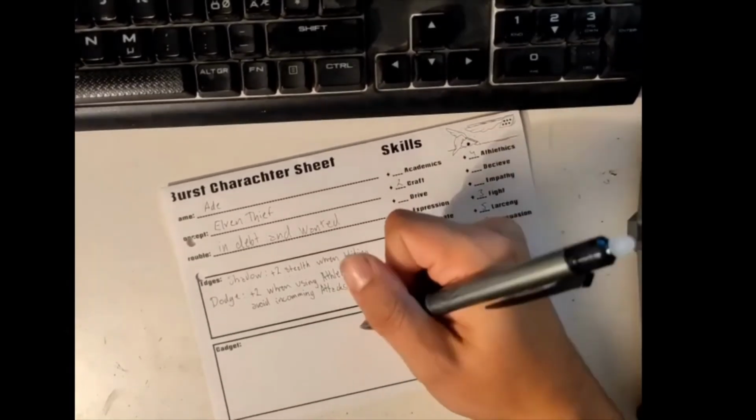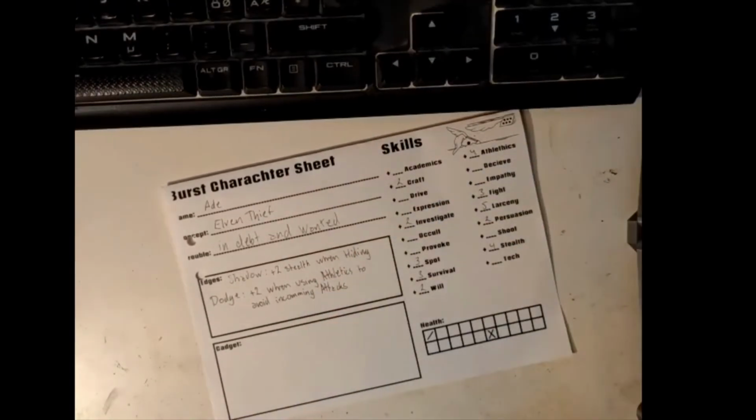I think I spelled it wrong. Incoming. Yeah, whatever. So he gets a +2 when he is using athletics to avoid incoming attacks.